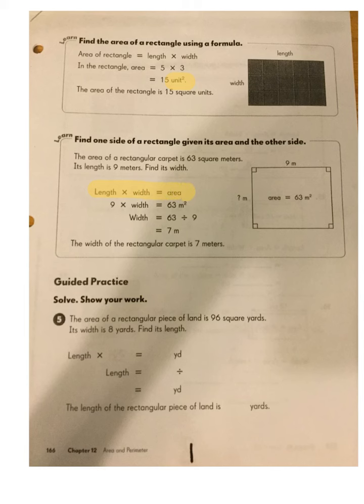We know the length of this particular rectangle is 9 meters, so we can plug 9 meters in for our length in the equation like they did right here. But we don't know the width, so we're going to leave that as the word width because we don't know what that is. We do know the area though, and the area is 63 meters squared because in this case the unit is meters, and with area it's always going to be the unit squared.